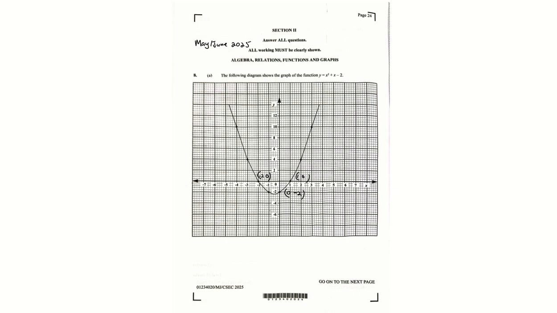You can also try to figure it out from the graph. Your minimum value is this value here. I would say it's about negative 2.5. But let's figure it out using the formula.